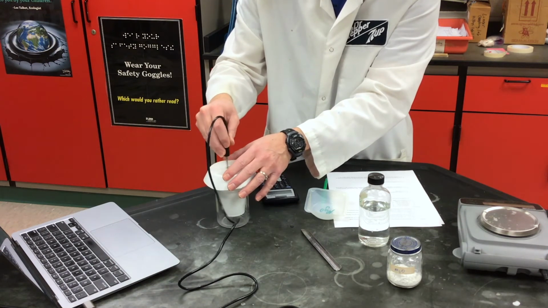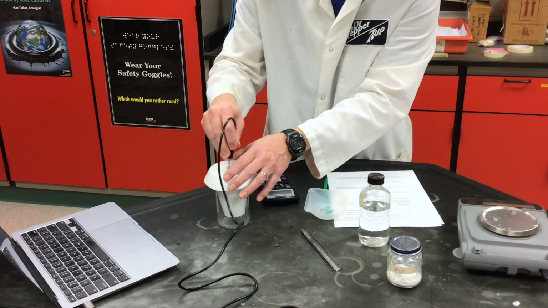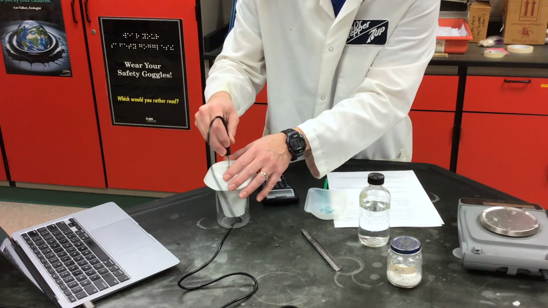22.6, and as long as it doesn't go up anymore, once it's very steady or even potentially goes back down, I'm at 22.7, then I will stop and record that as my final temperature.